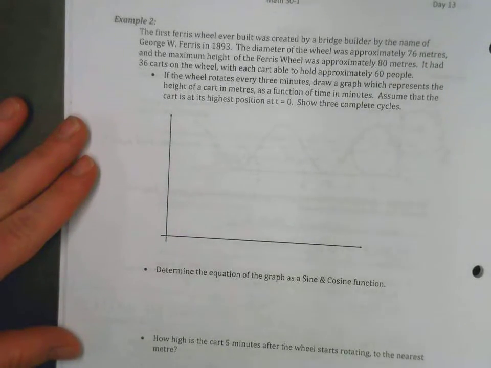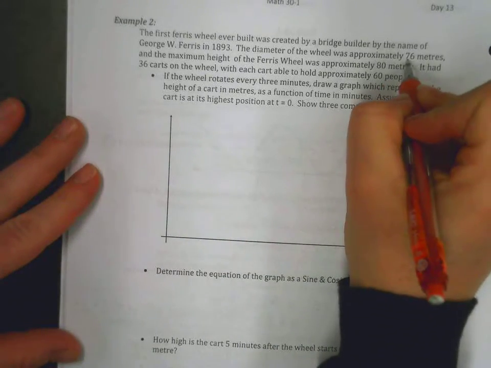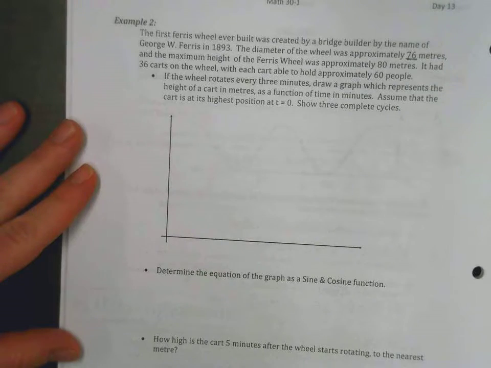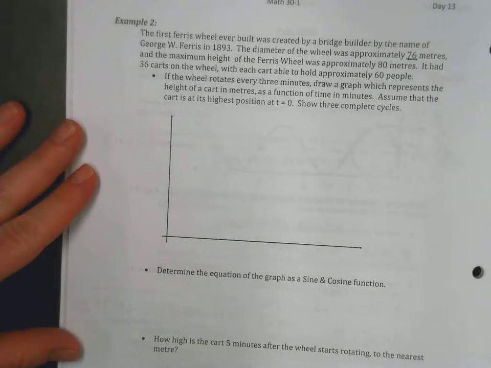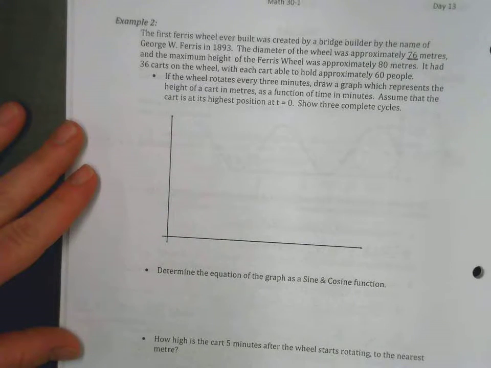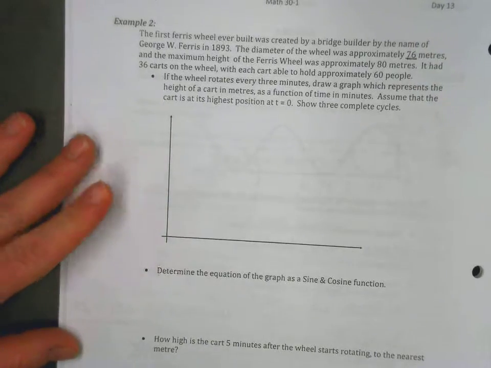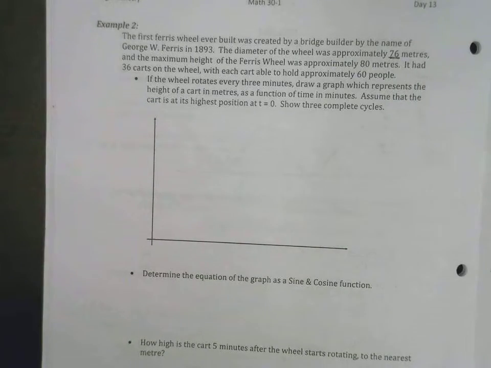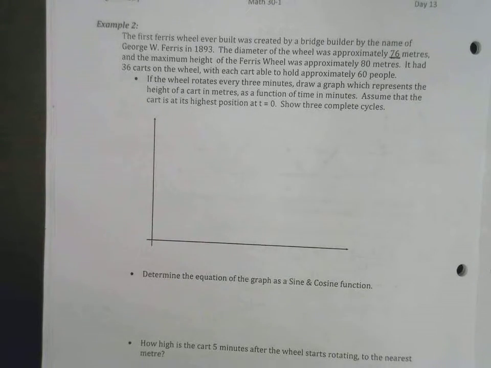It had 36 carts on the wheel, with each cart able to hold approximately 60 people. This sounds like a massive Ferris wheel. So every cart held 60 people and there's 36 of them. Okay, and it rotated to a height of 80 meters tall. So if the wheel rotates every 3 minutes, so this relates to our period, draw a graph which represents the height of a cart in meters as a function of time in minutes.